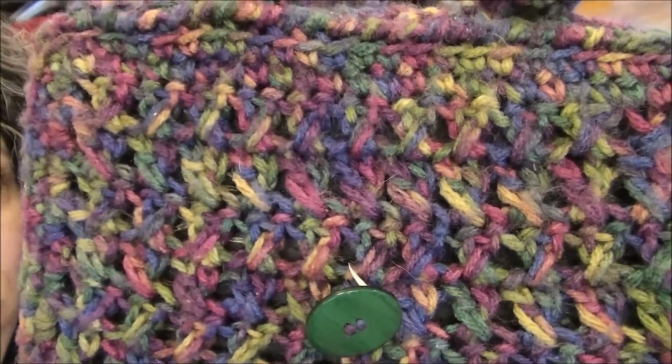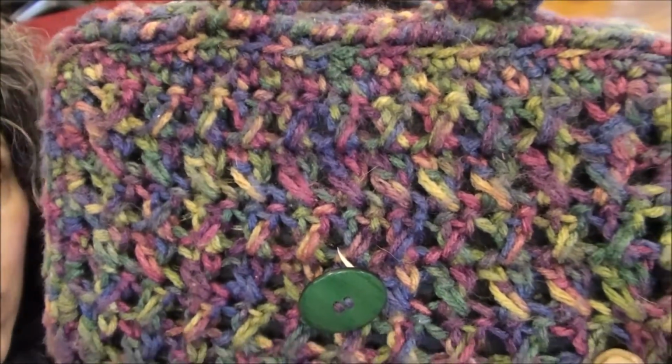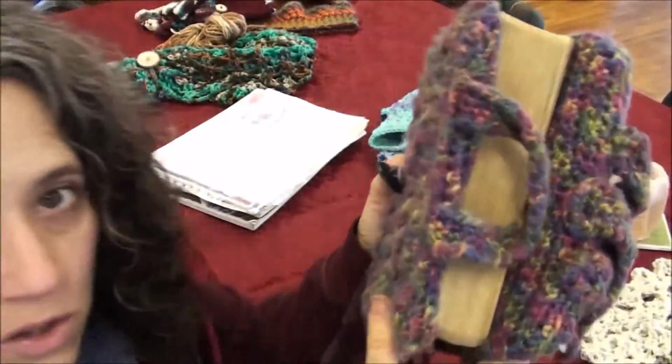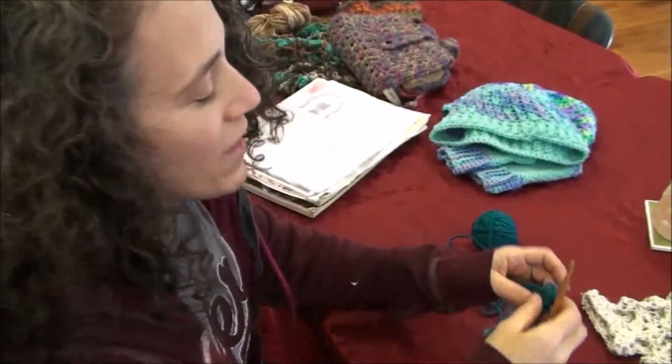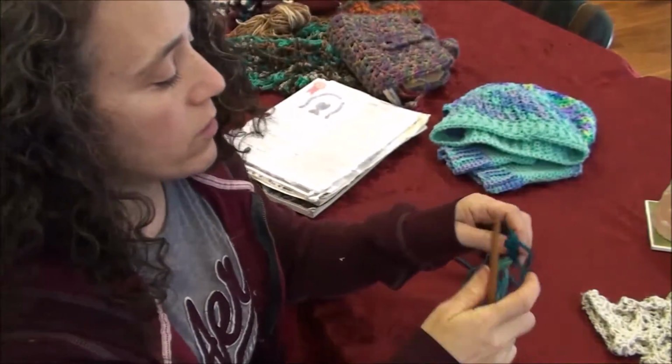You can see I used the cross stitch in this particular one, which I think just gave it a much nicer look all the way around. All right, so the next stitch I want to show you is the post stitch.